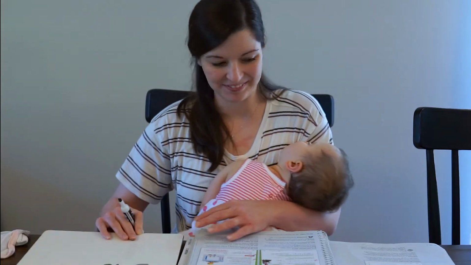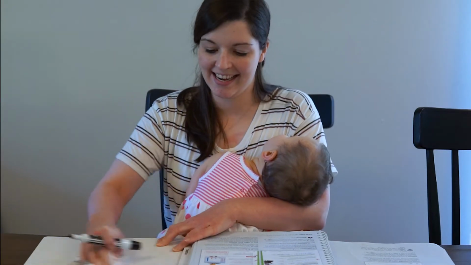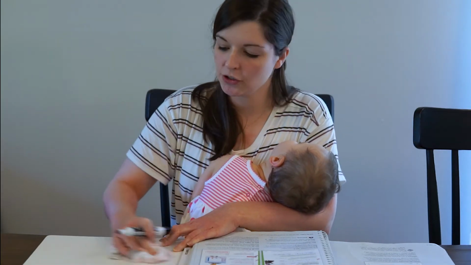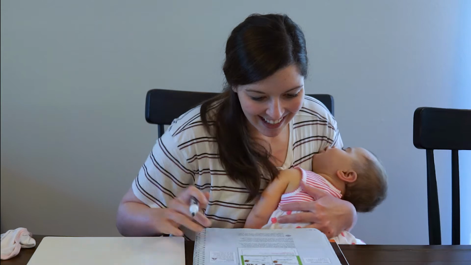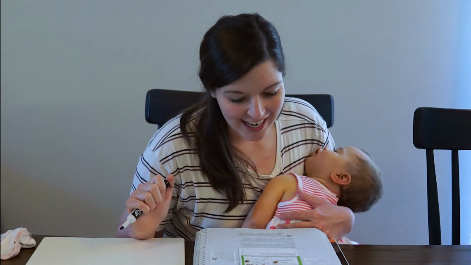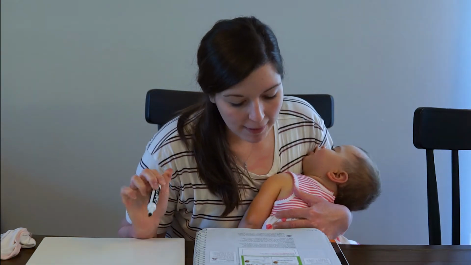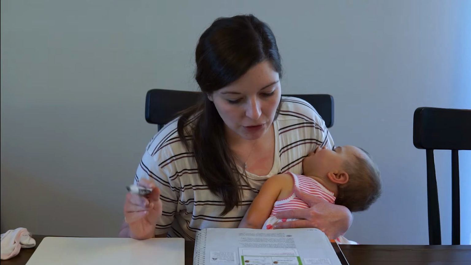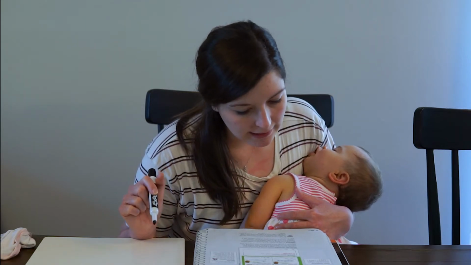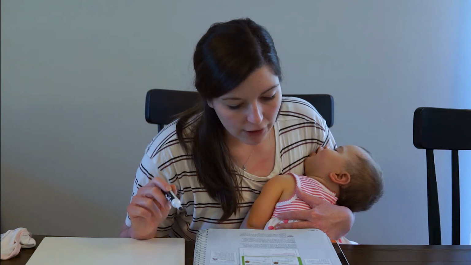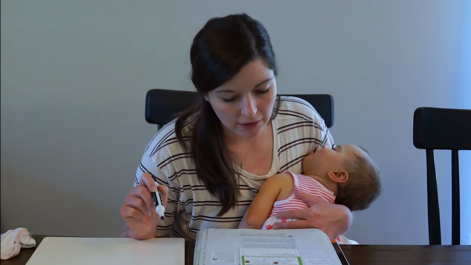Okay, turn your page over. All right, page 652. Bear with me, please. I'm doing this one arm. All right, an adult African elephant weighs about 5 tons. A baby African elephant weighs about 250 pounds. How many pounds does the adult elephant weigh? How can you convert 250 pounds to tons?